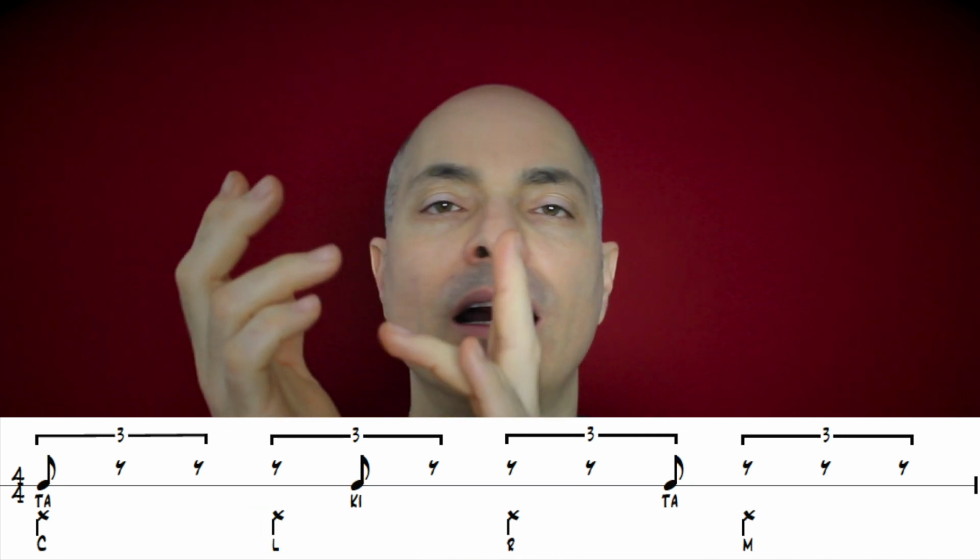And now let's say the syllables ta, ki, ta instead of saying the isolated syllables ta. 1, 2, 3, and ta, ki, ta, ta, ki, ta, ta, ki, ta. And there you have a 3/4 polyrhythm.